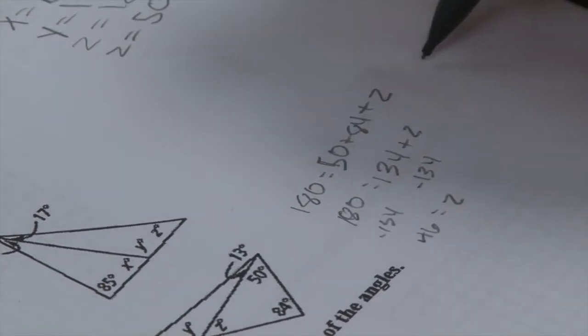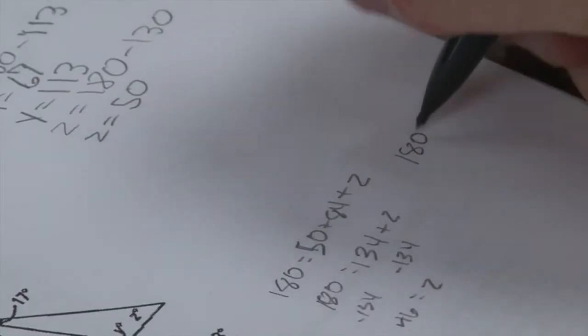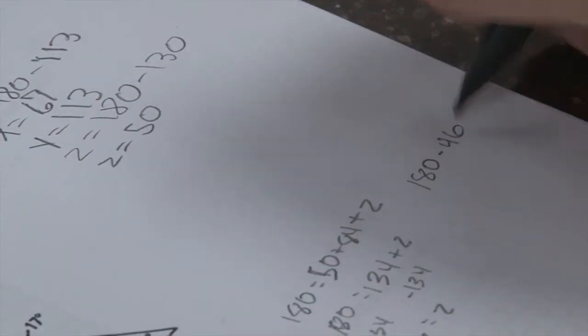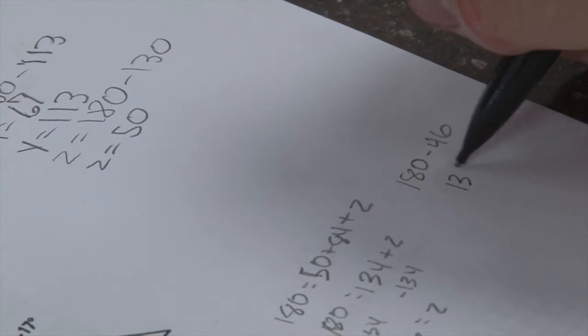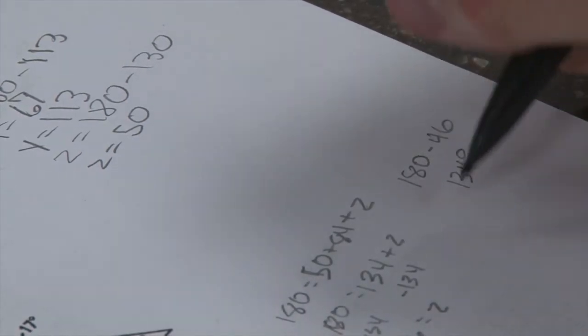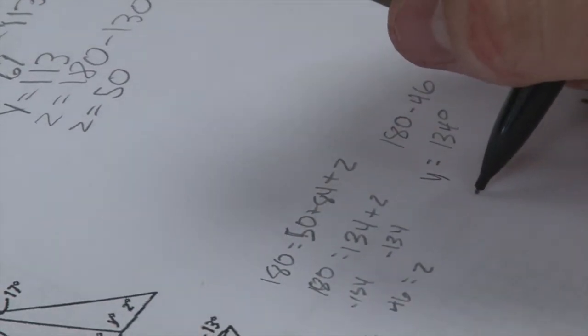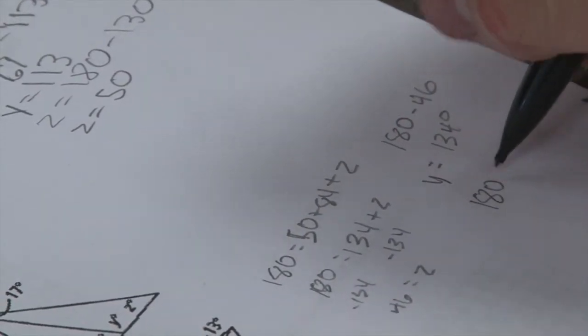Again, all interior angles of a triangle equal 180 degrees. The second triangle has 13 and 134 degrees. The sum of 13 and 134 equals 147. So 180 degrees minus 147 degrees equals 33 degrees, giving us angle X.